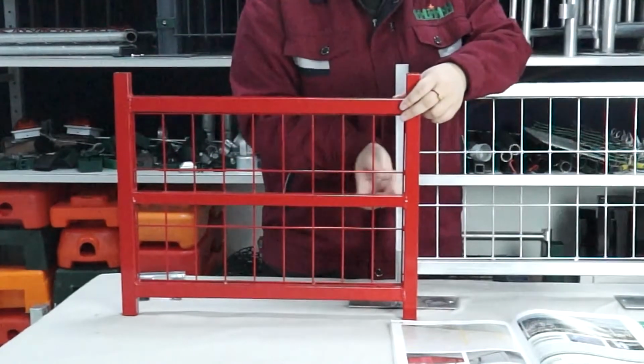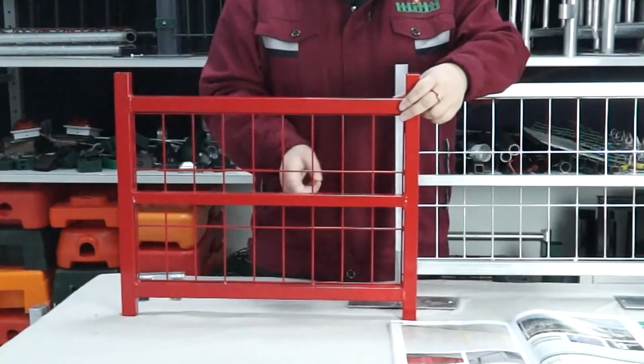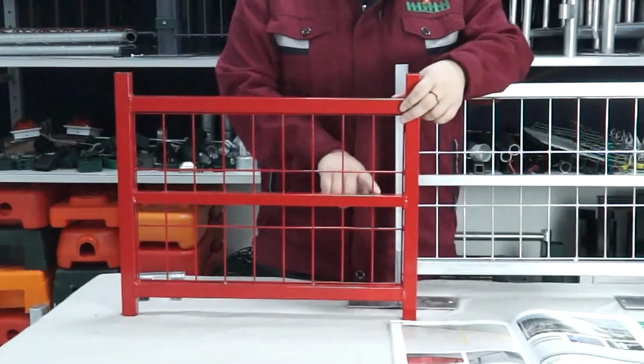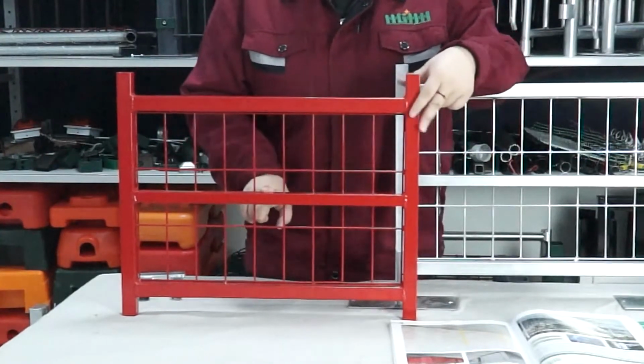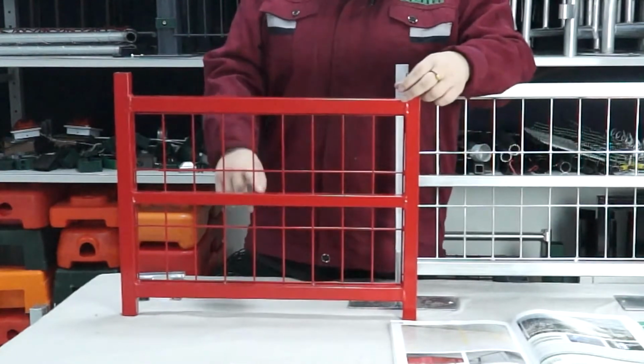And the inner horizontal tube, we usually use 20 by 20 millimeter, and the thickness can be 1.0 millimeter, 1.2 millimeter, even up to 1.5 millimeter.